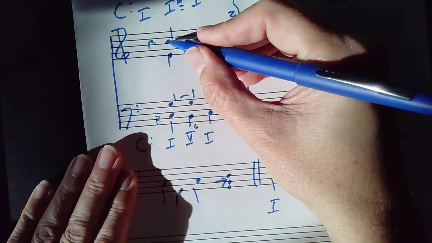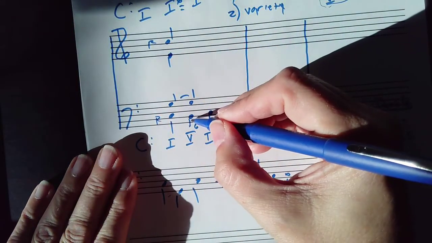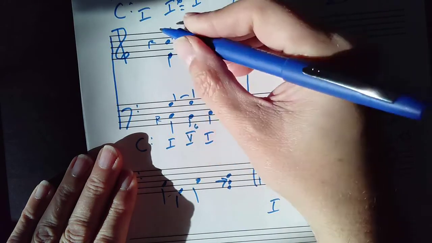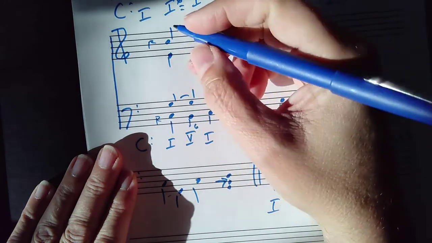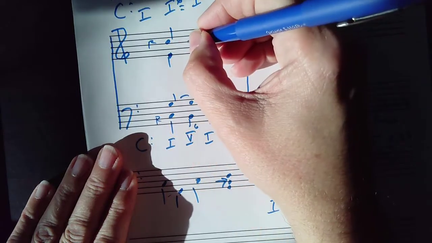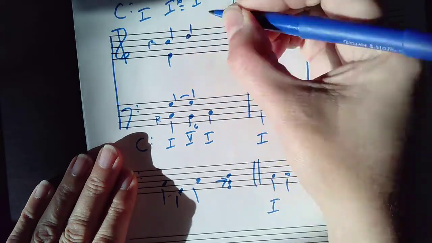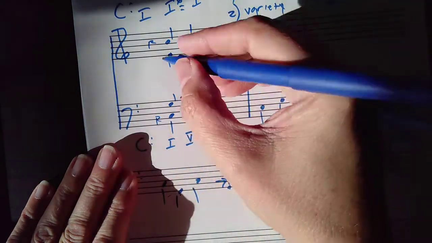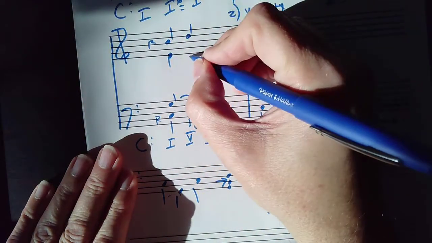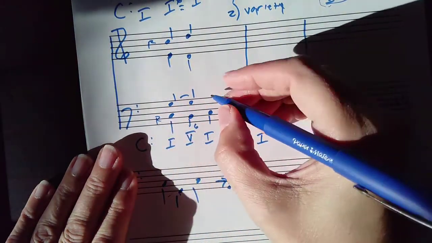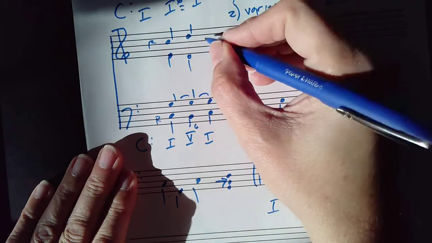Here, this C, see how this goes to B? This can't go to B for 2 reasons. That would be parallel octaves with the bass, plus it would be a doubled leading tone, which would then resolve as parallel octaves into the next chord. So this one needs to be C. This one I want to take to here to be as smooth as possible. And now we can go to the final chord.